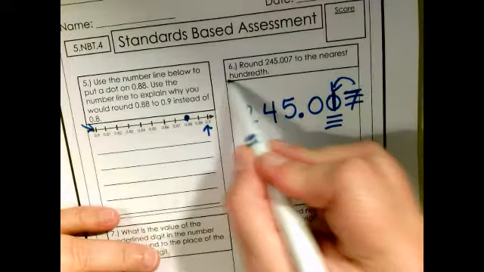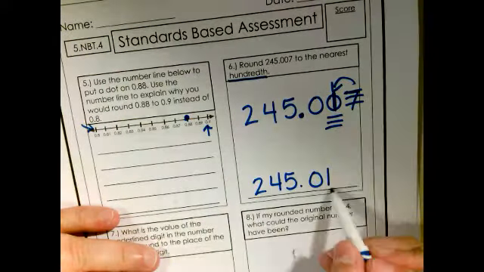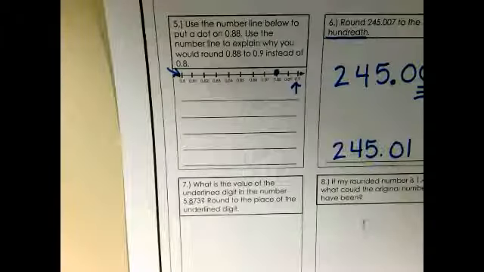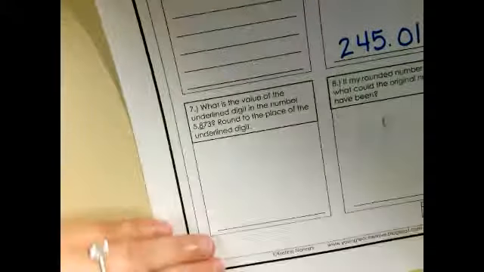But look, they asked me to round to my hundredths. The last decimal I have here is hundredths. So just double check yourself. Oops. All right, next one down here. That's sliding away from me.